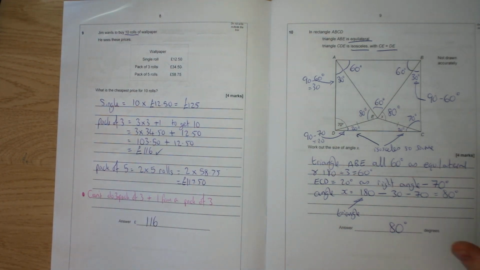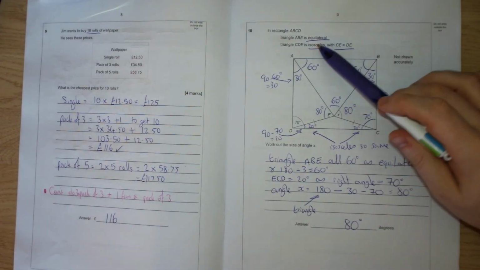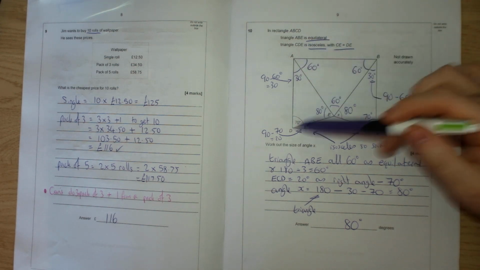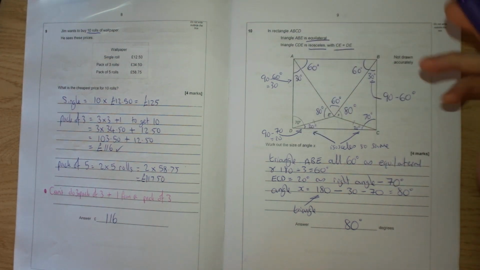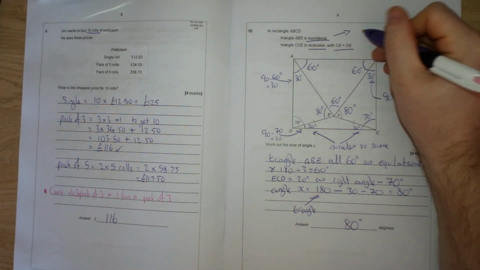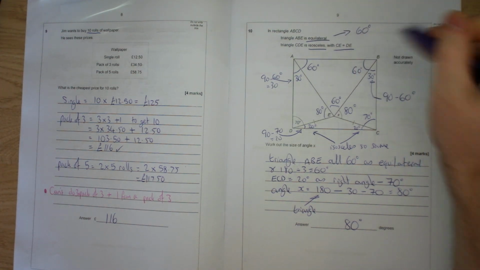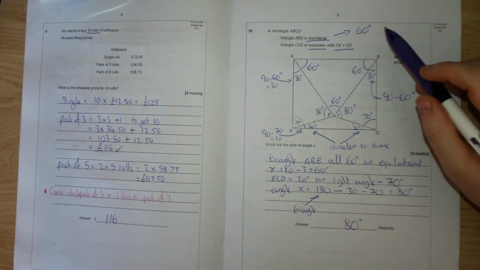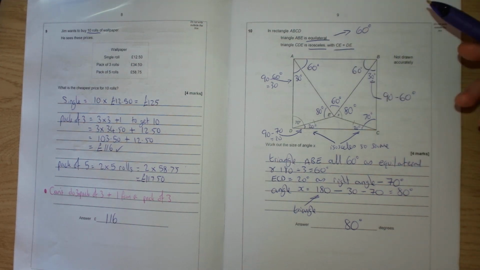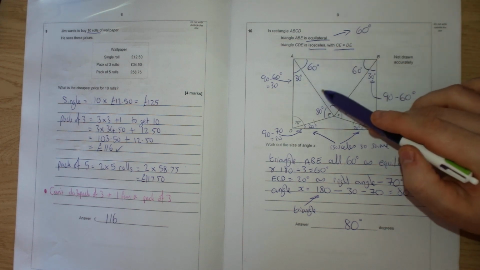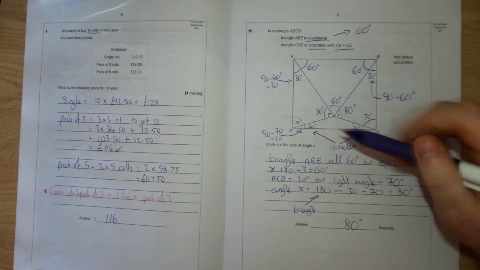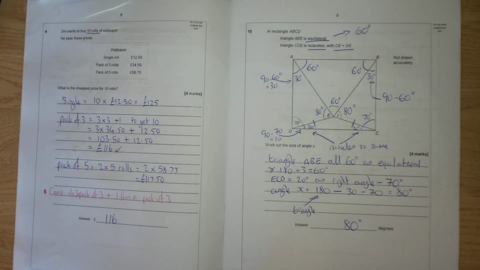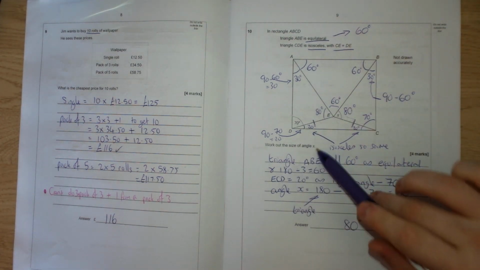Next one, we have a rectangle ABCD, triangle ABE. So this triangle here is equilateral. Really important fact to remember straight away: all the angles in an equilateral triangle are 60, because 180 divided by 3, everything's the same, so 60, 60, 60. It tells us that triangle CDE, this bottom triangle, is isosceles, and it's got the lines on just to show that. So work out the size of angle X.